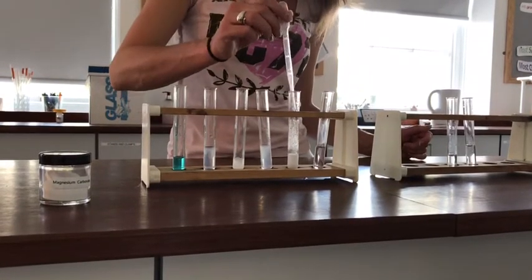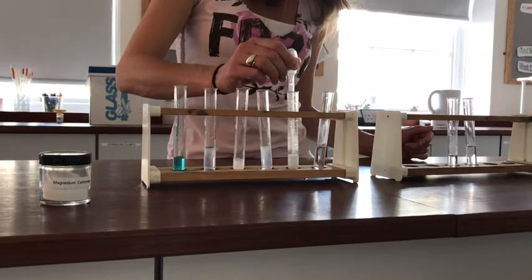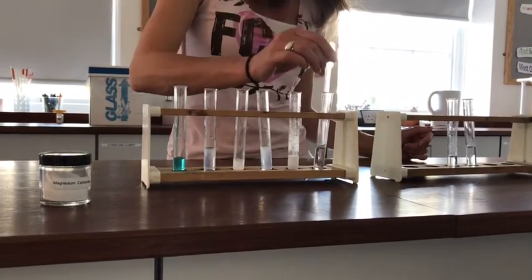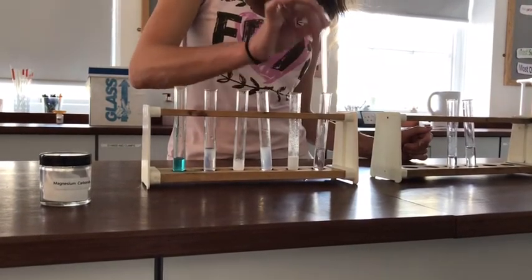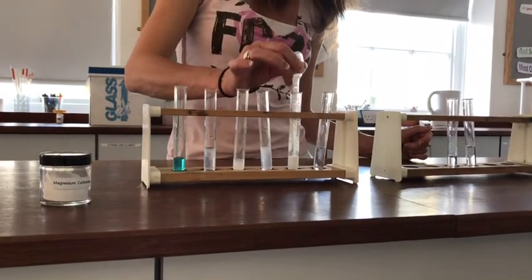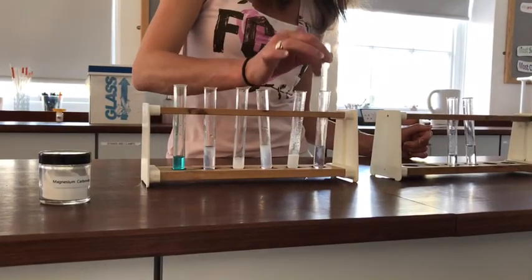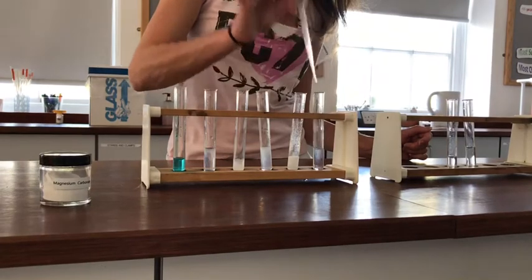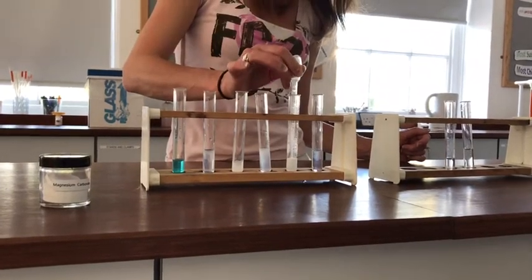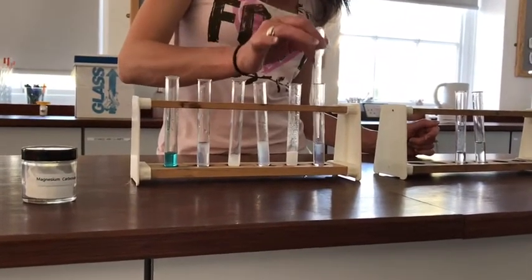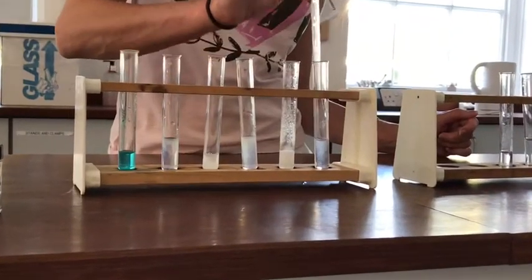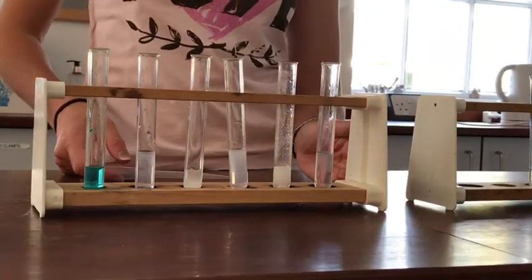Fizzing away. Let's try collecting some gas from that one. Sure enough, that one's gone cloudy as well.